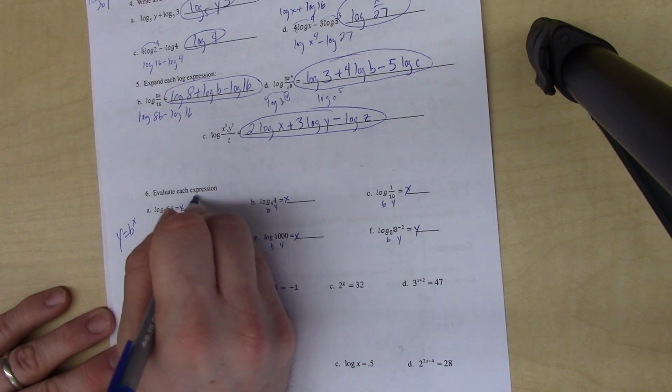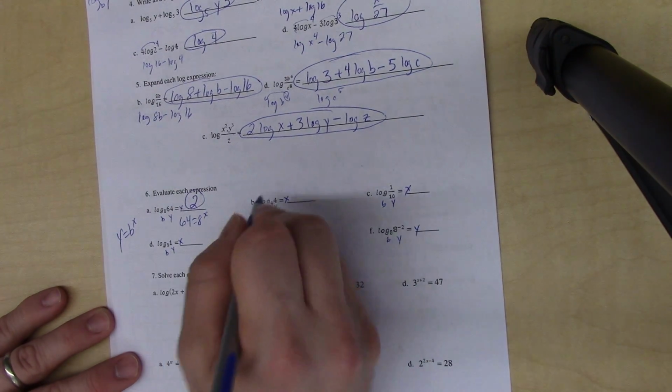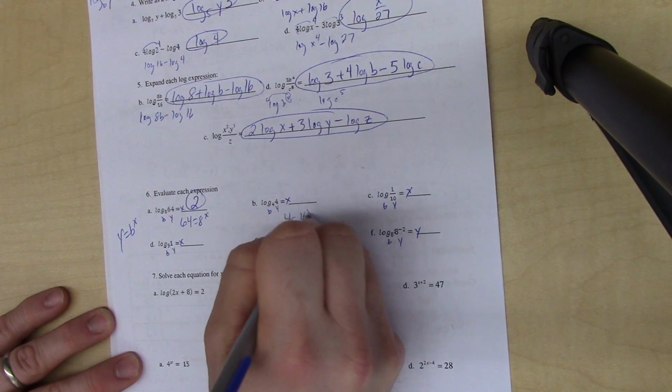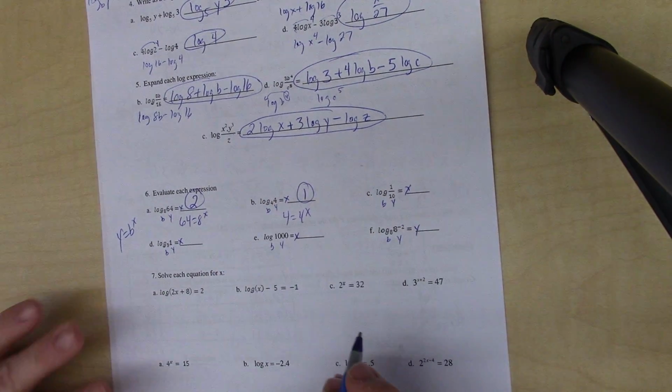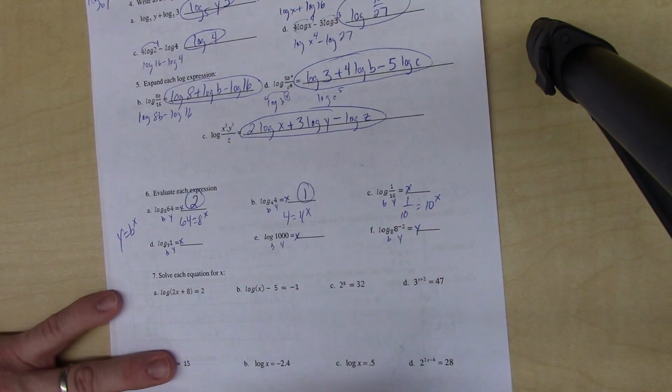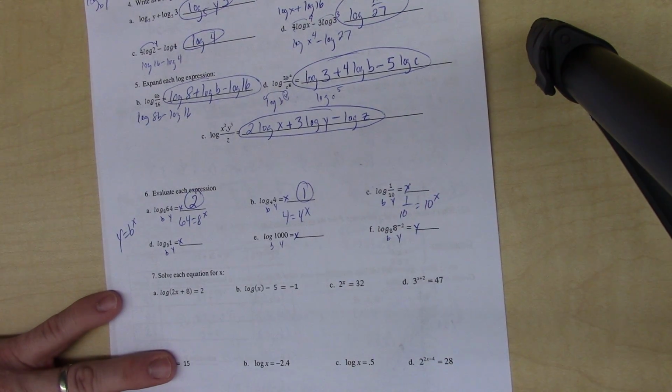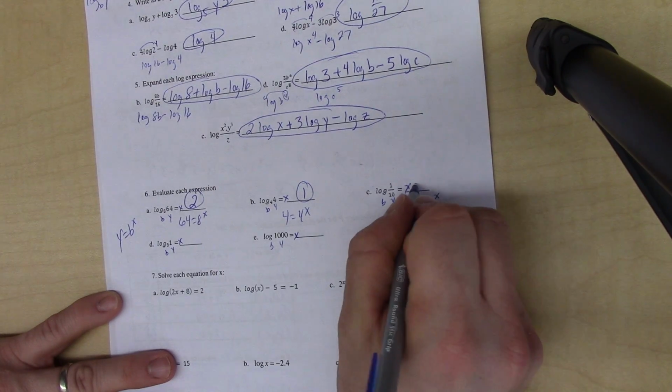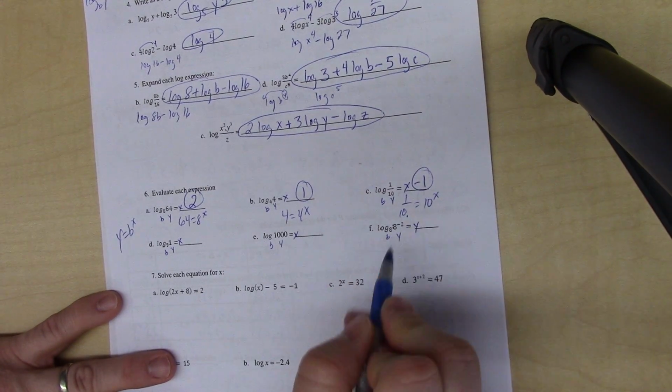It's 8 to the second power that would give me 64. Similarly here, 4 equals 4 to the x power. Well, of course, 4 to the first power would give me 4. Here it's 1/10 equals 10 to the x power. We said that negative exponents flip it. So to make this flip, it would have to be -1 because 10 to the negative first power.